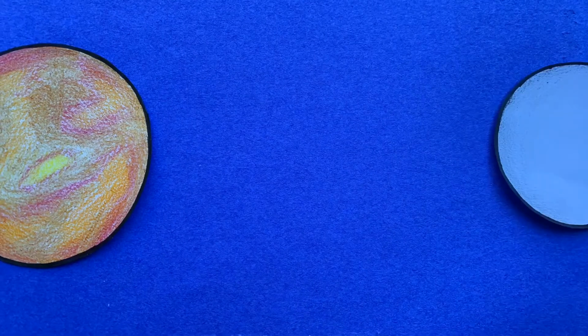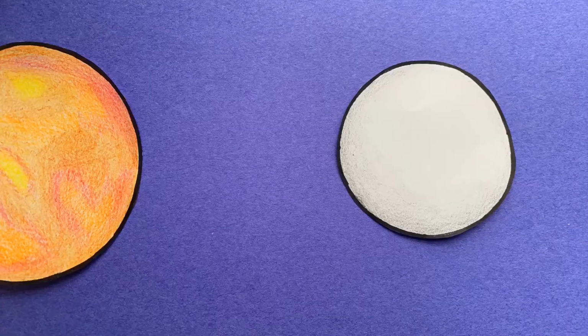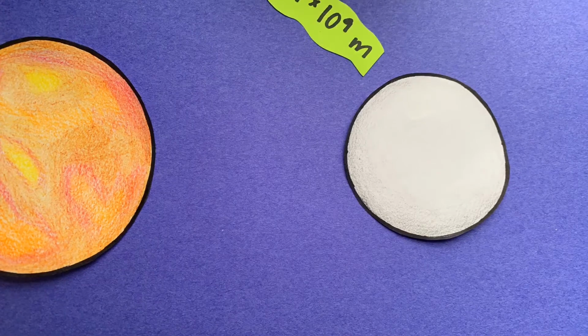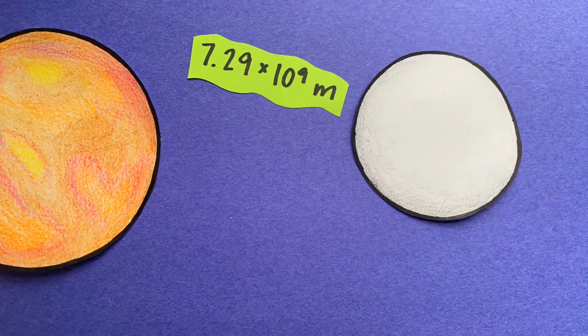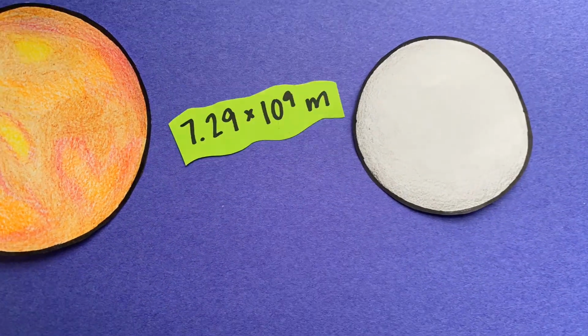Next, we found the distance between the centers of XO-5b and XO-5 to be 7.29 times 10 to the 9 meters by using Kepler's law. This is a much smaller distance than that of Earth and the Sun, which is around 146 million kilometers.